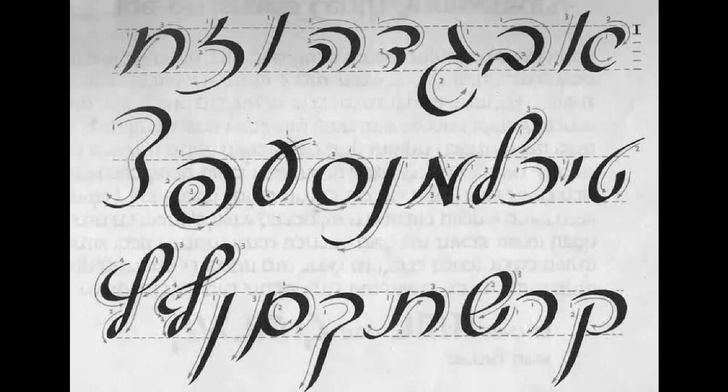This video is a demonstration of how the Hebrew print script alphabet can become a true cursive alphabet. So the Aleph becomes cursive if we do this. The Bet becomes cursive.